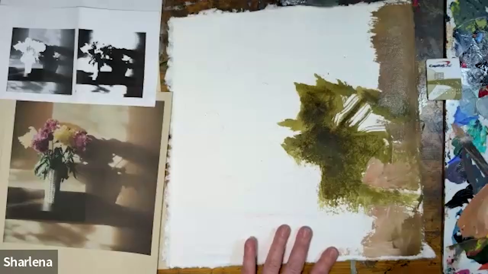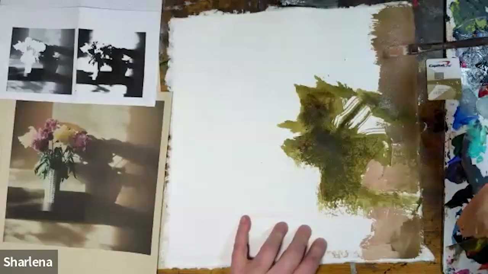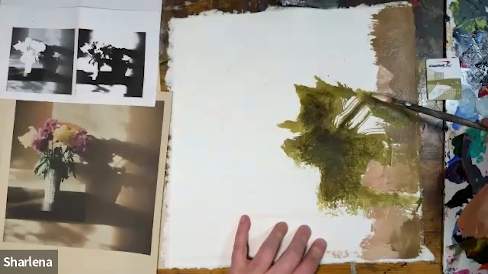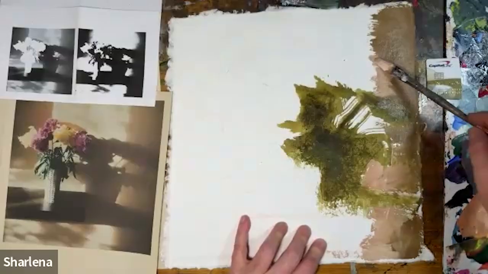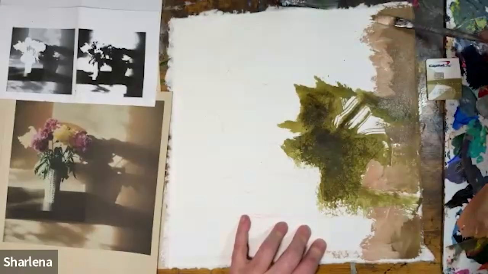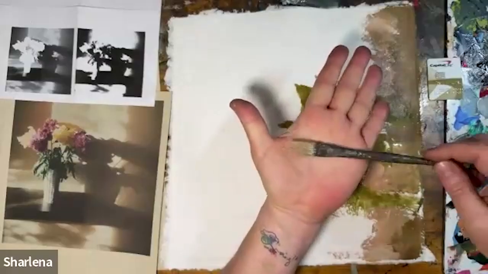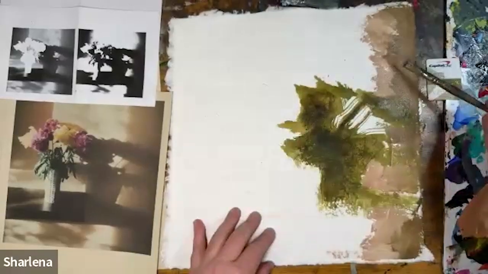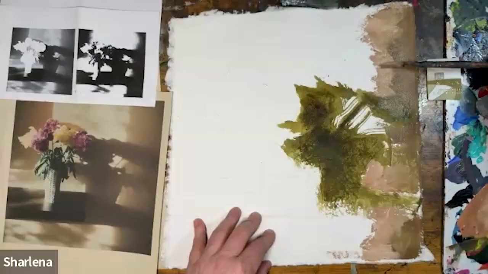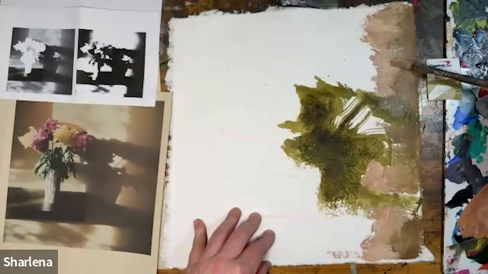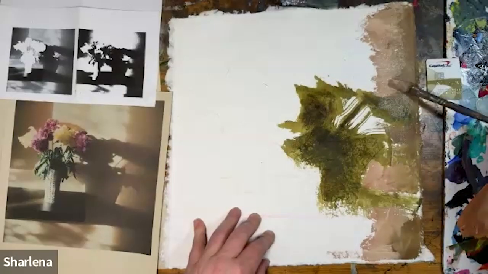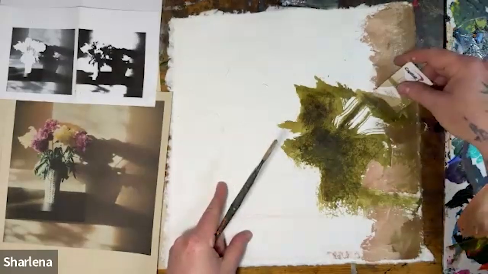It's a good opportunity to get into that impressionistic stroke. I love using my brushes on the side, absolutely flush to the paper. The effects that I get out of that are really quite nice and pleasing to me.